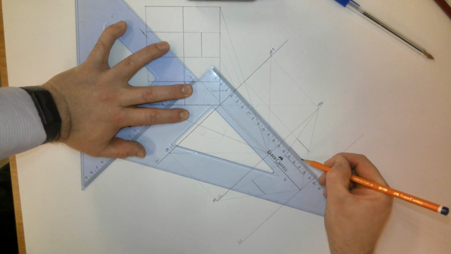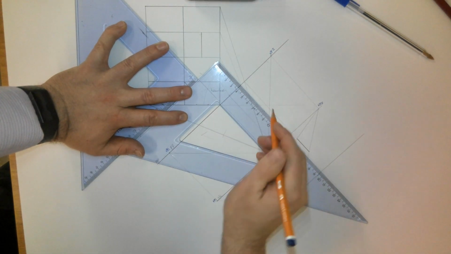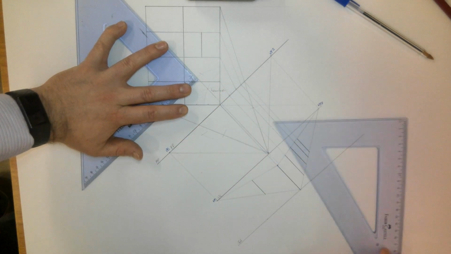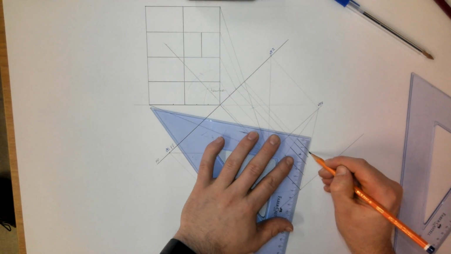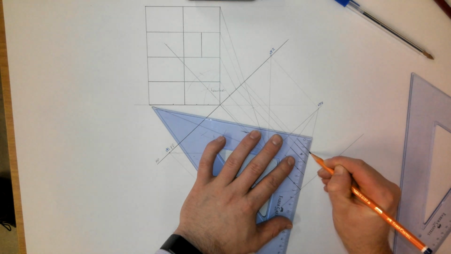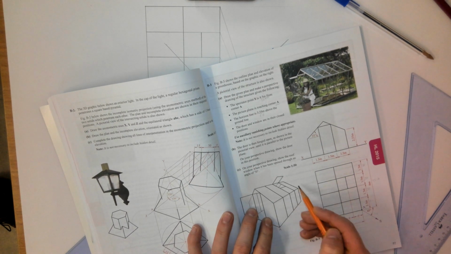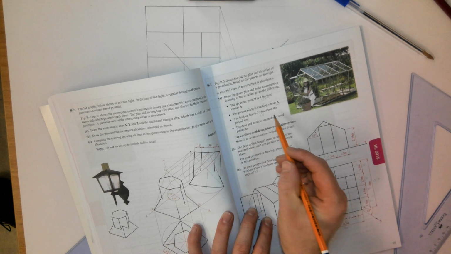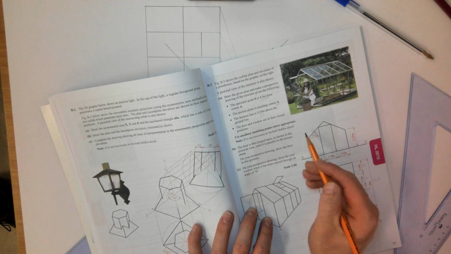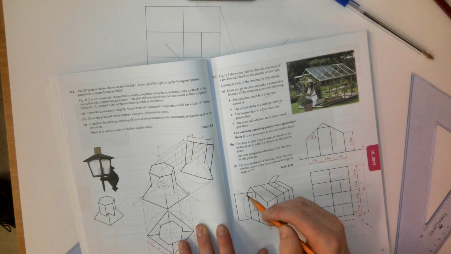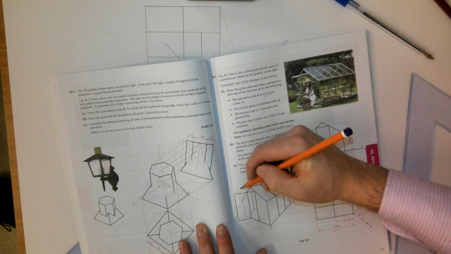Next one, heavy in here. Next one, heavy in here. Right, so I can heavy the base here. Next one I'm going to do is getting the sloped lines here. So it says to use auxiliary vanishing points where necessary. And the sloped surface is 35 degrees. So it has a vanishing point going down and up.